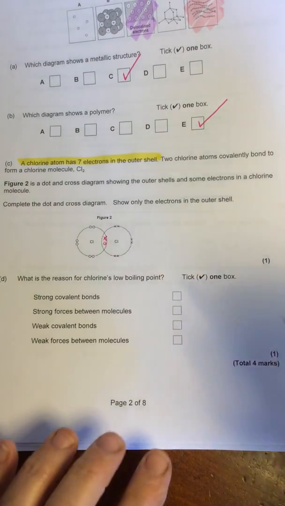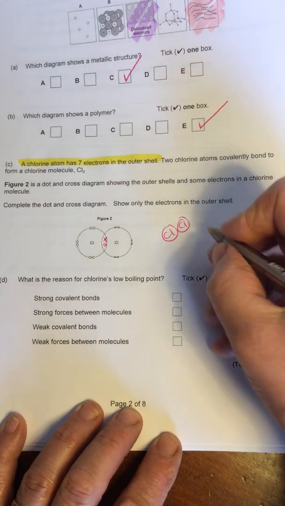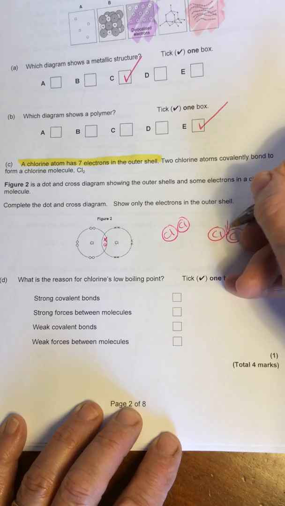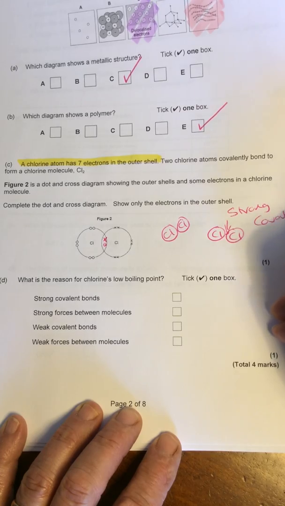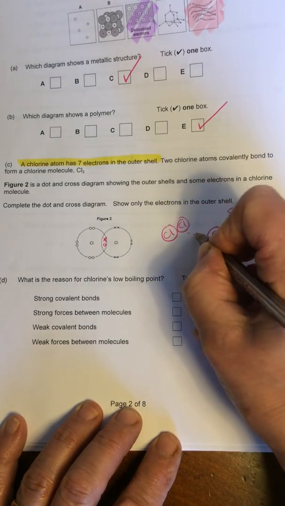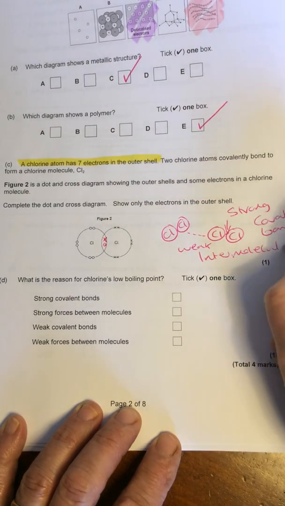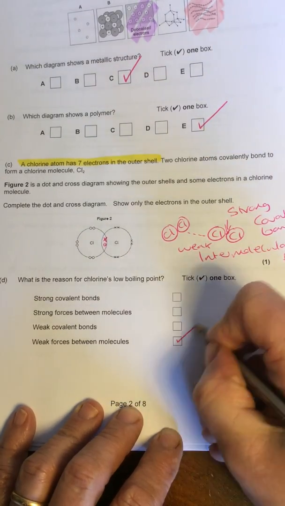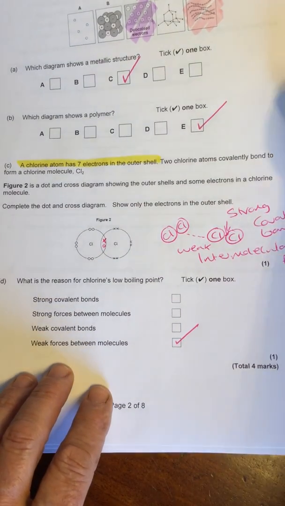Okay, now the big thing about simple covalent or small molecules is that you've got super strong covalent bonds between the atoms, and then you've got weak intermolecular forces between the molecules, and it's those weak forces between the molecules that make small molecules and chlorine have a low boiling point.